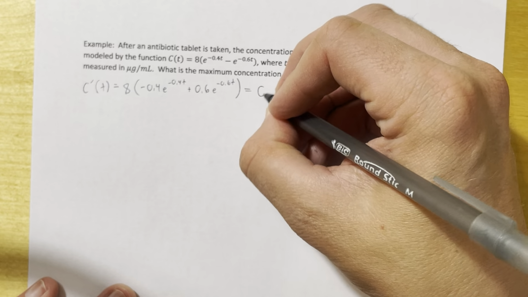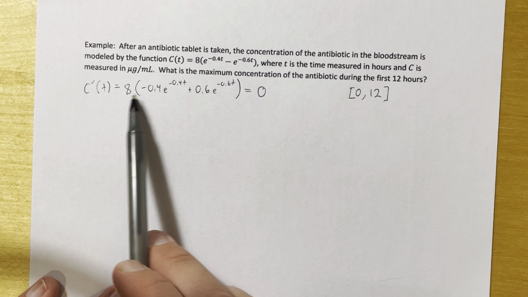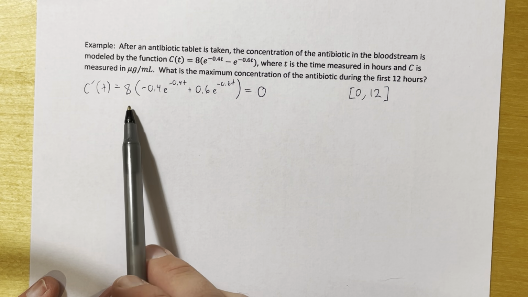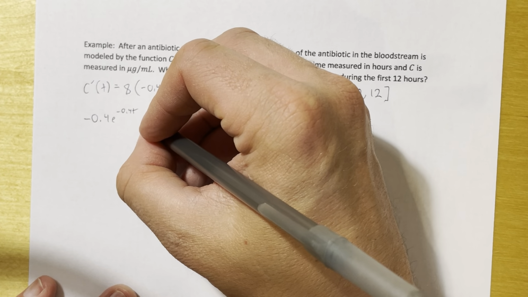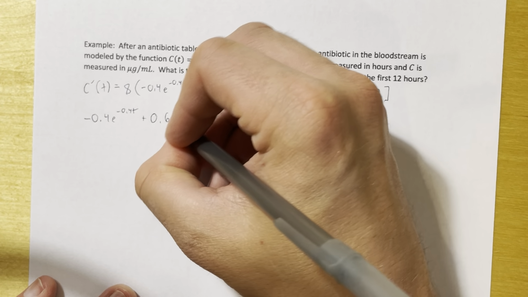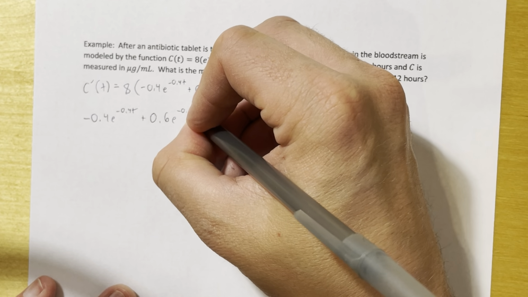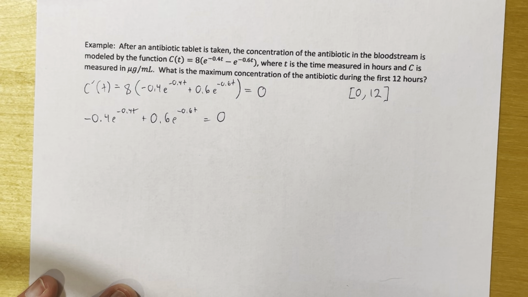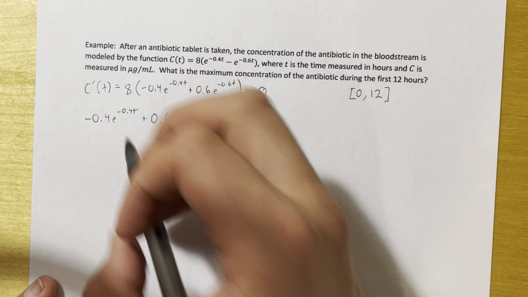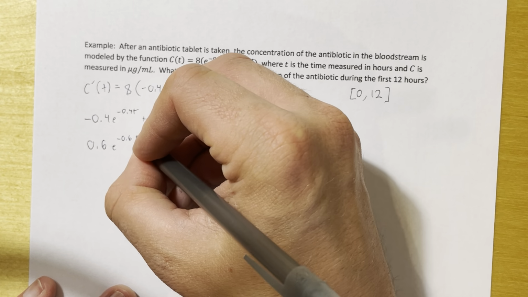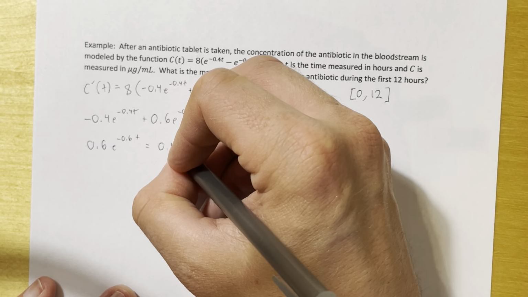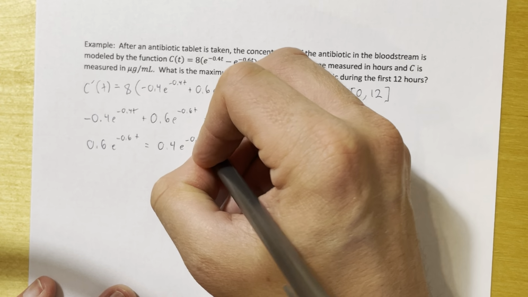We're going to set that equal to 0. Now I have a product of two things, 8 times this sum of exponential functions, and that's equal to 0. 8 is obviously not equal to 0, so I just need this guy to equal 0. Negative 0.4 e to the negative 0.4t plus 0.6 e to the negative 0.6t equals 0. I'm solving this. Okay, I can add that to both sides, so I get 0.6 e to the negative 0.6t equals 0.4 e to the negative 0.4t.